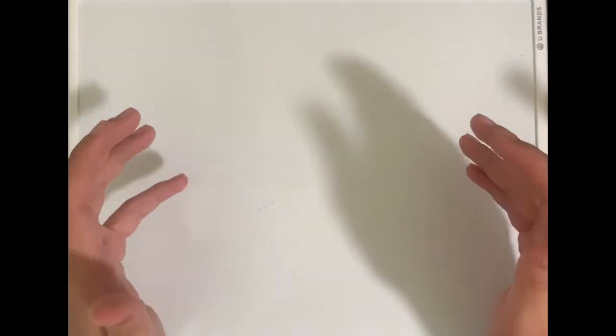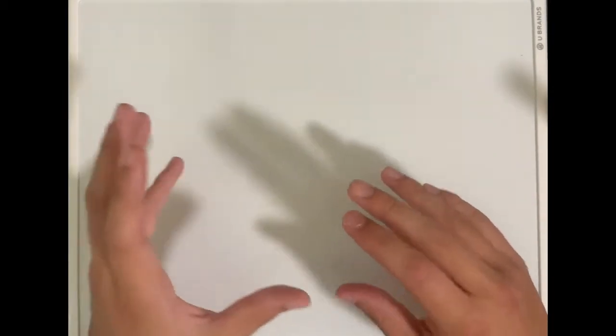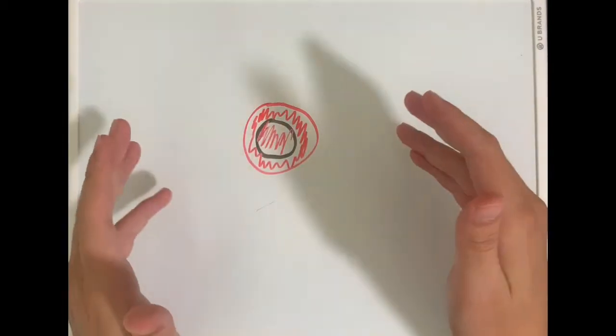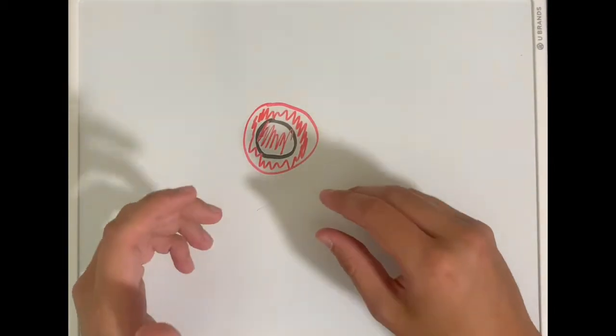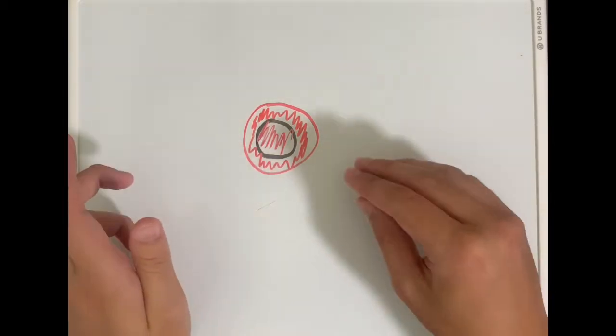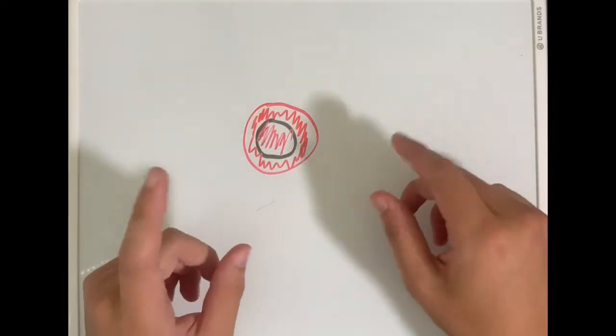Now that you have a better idea of what's in the blood and how it's measured, I'll go over in a little bit more detail what the things in the blood do. So red blood cells are these circular shaped cells that carry oxygen from the lungs to the body's tissues and carry carbon dioxide the other way, so from the body's tissues out to the lungs where you can then exhale it.